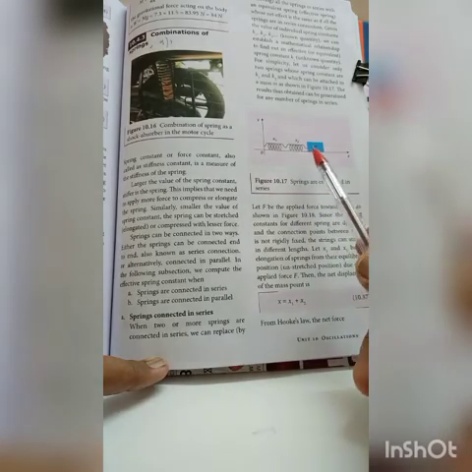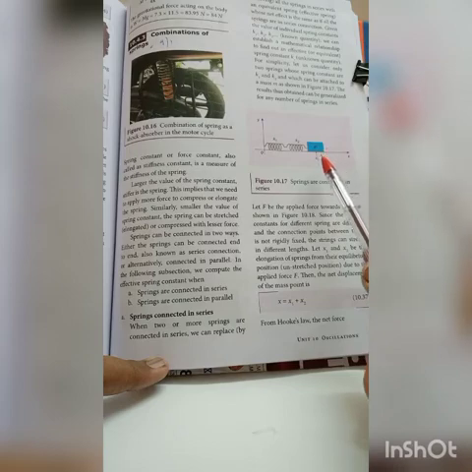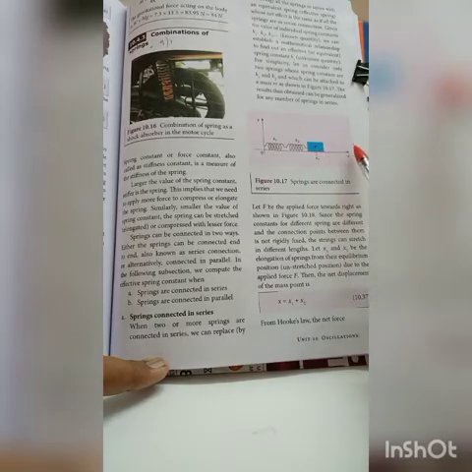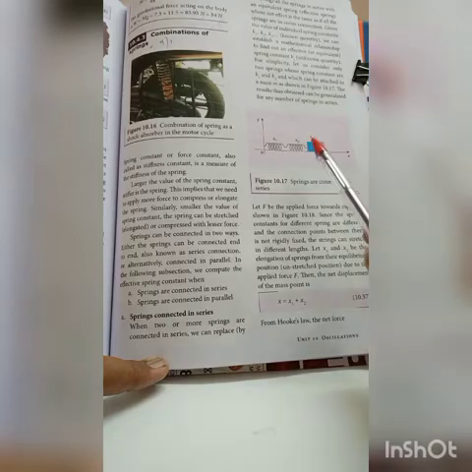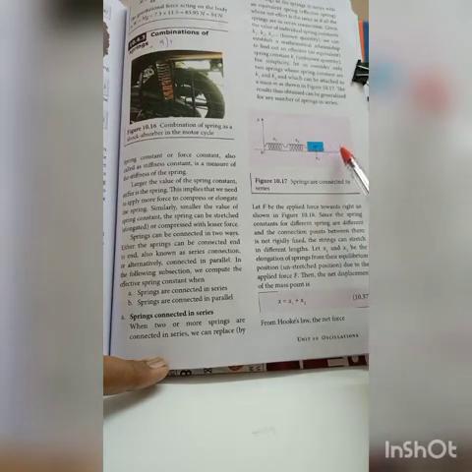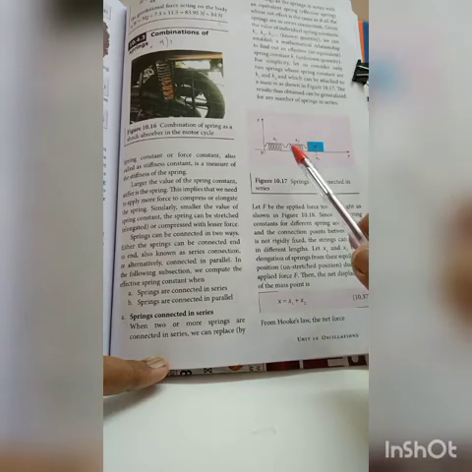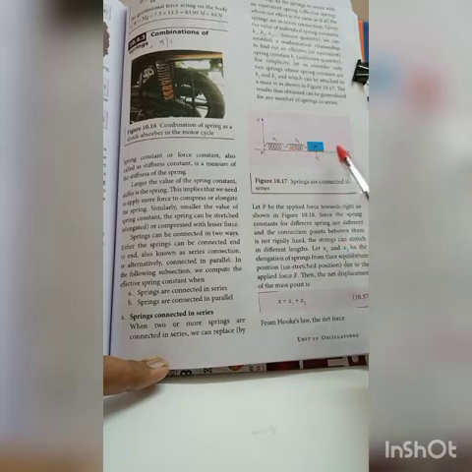Now the spring combination system is in equilibrium position, that is at X naught. Suppose we apply a force to this mass and make the mass move along the positive X direction. The spring mass system connected in series will move through a small distance X and then it will come back. So the spring will undergo oscillations along the horizontal direction.